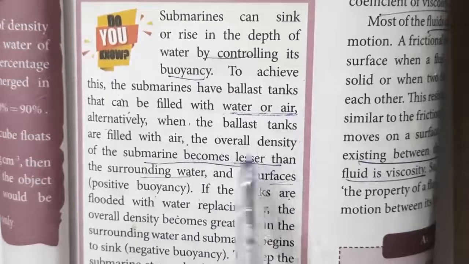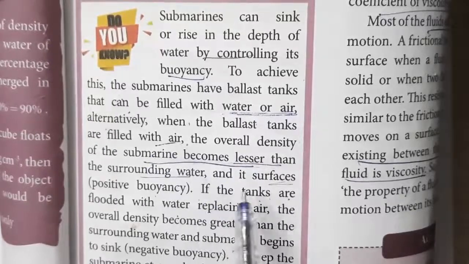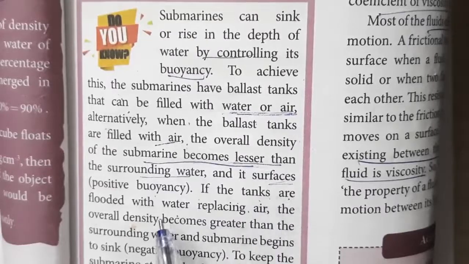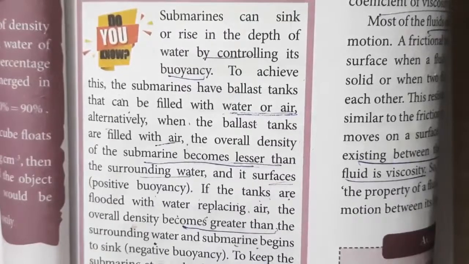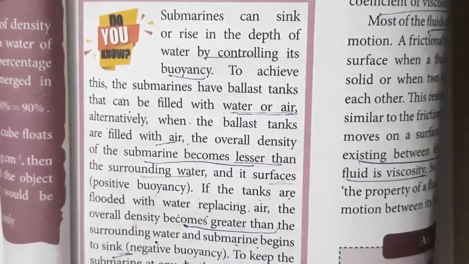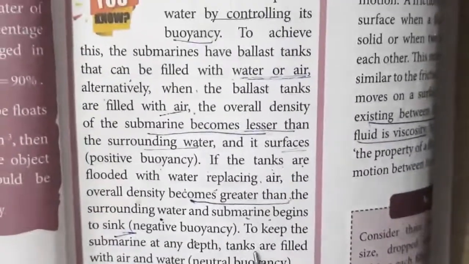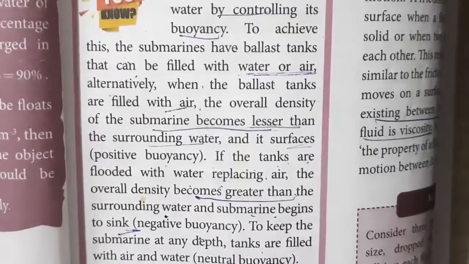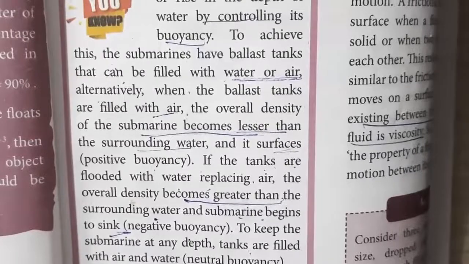First we listened about the tanks filled with air. Now suppose the tanks are flooded with water, replacing air. The overall density becomes greater than the surrounding water, so the submarine begins to sink. This is known as negative buoyancy. To keep the submarine at any depth, tanks are filled with air and water. That is known as neutral buoyancy.